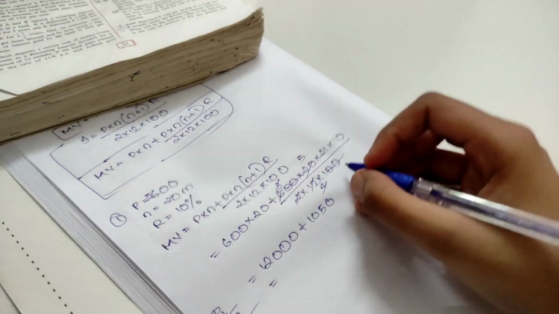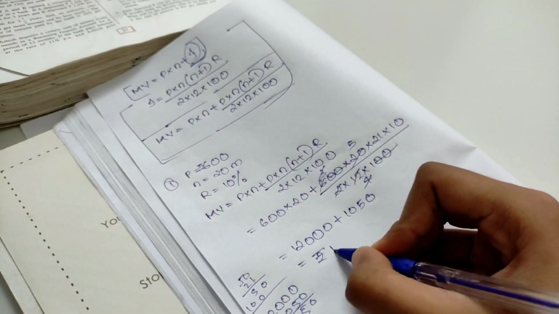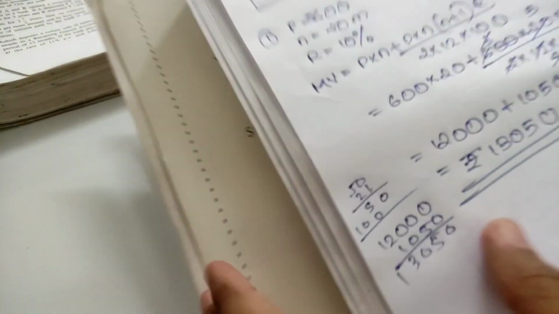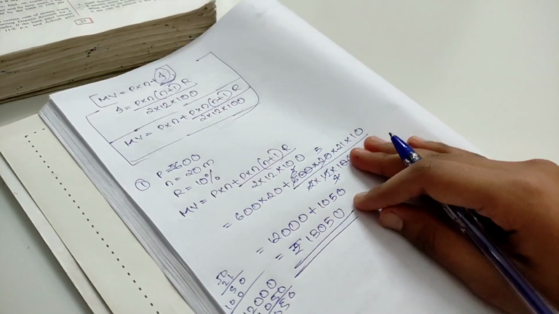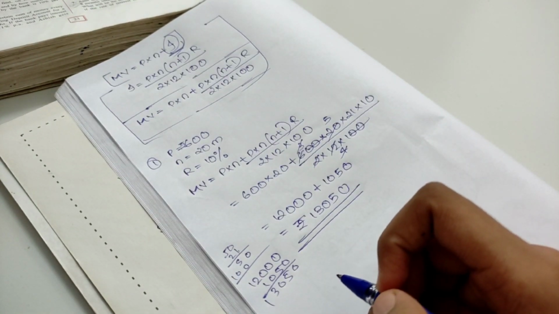That is equal to rupees 13050, which is the maturity value accumulated after 20 months at 10% rate. Okay, so this is how we are finding maturity value.